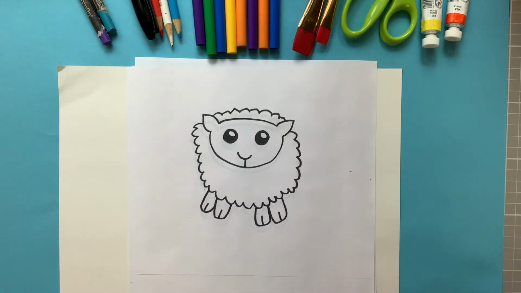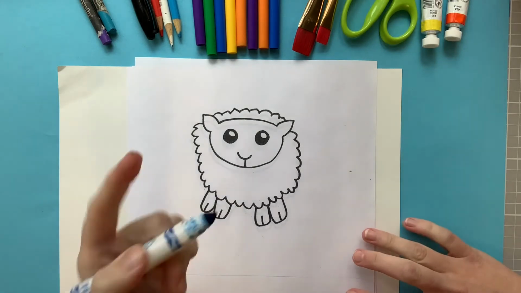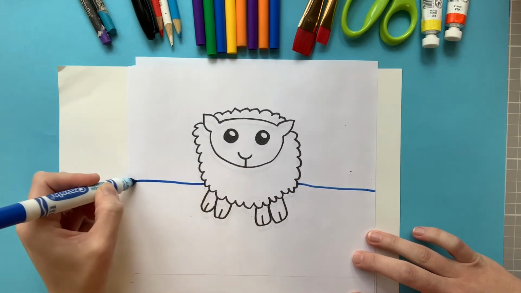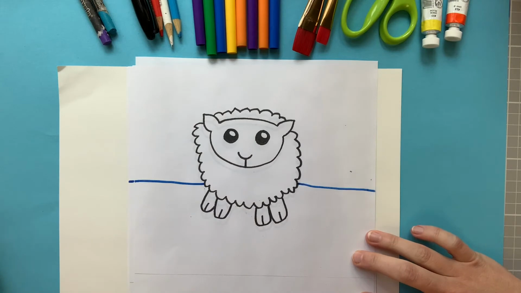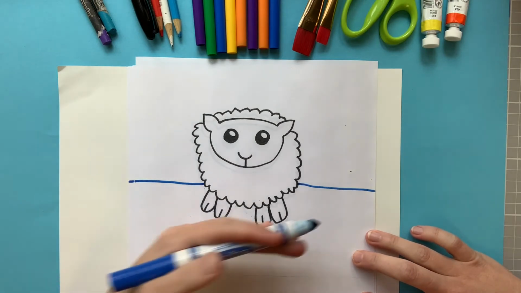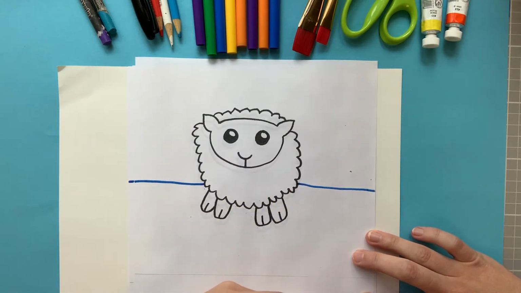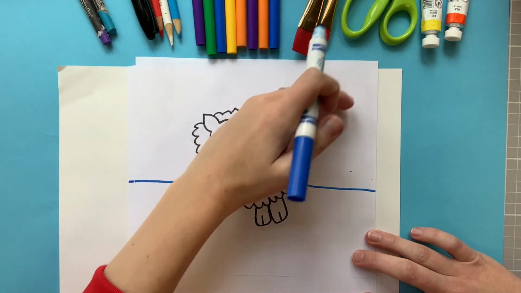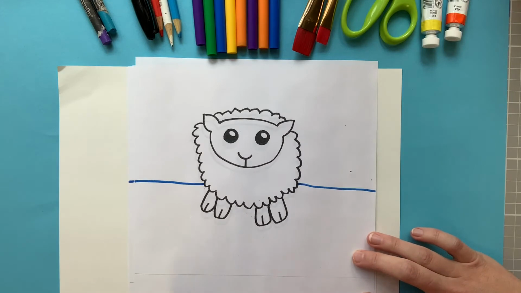So let me show you what I mean. I could draw the ground line right here. And now look, we've just created space on the paper. That means that all of this area is the ground and all of this area is the sky. Now let's do a couple more.